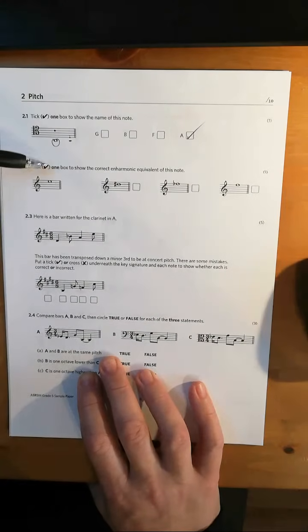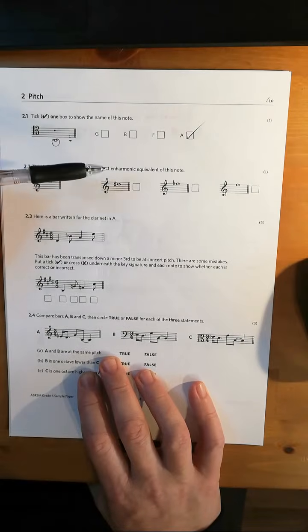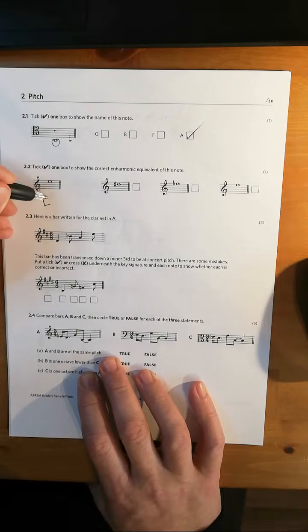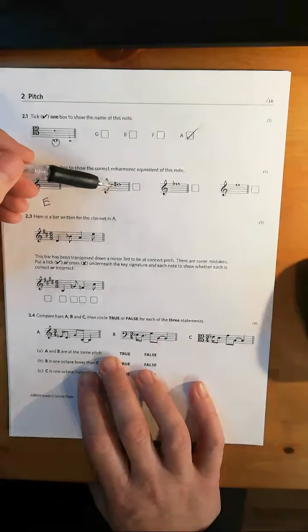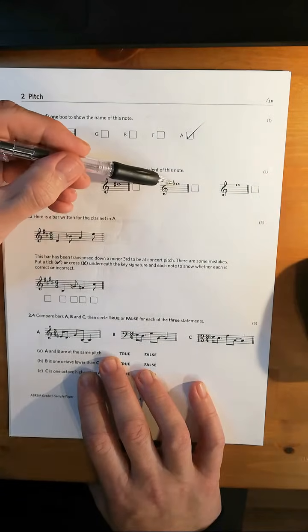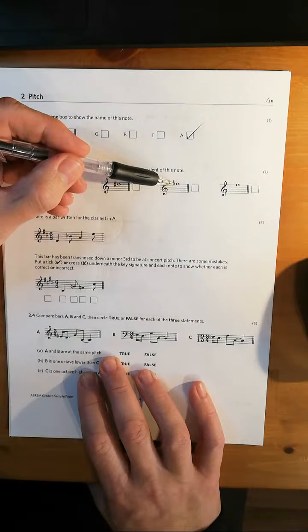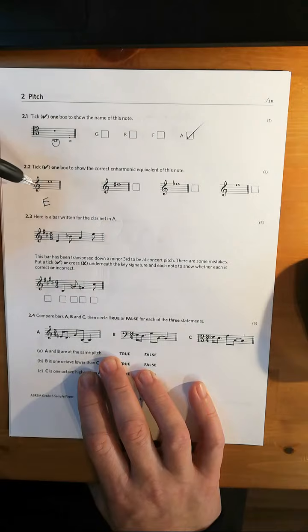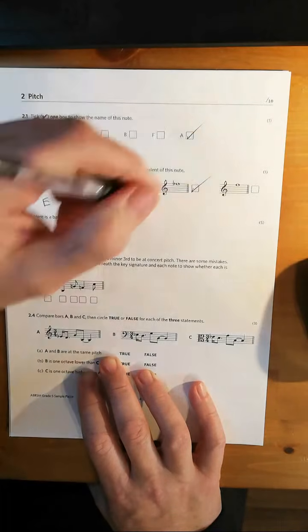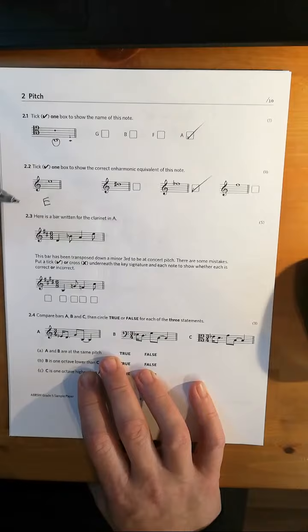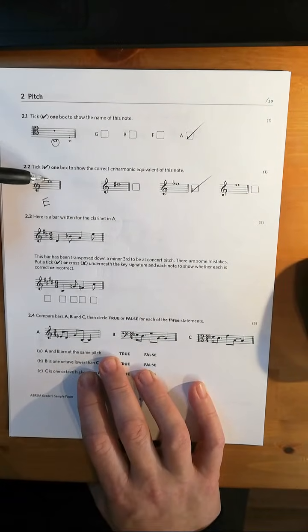Next, tick 1 box to show the correct enharmonic equivalent of this note, the note E. Right, now D sharp is not an E. F flat, if you go down a semitone from an F, because there is no black note between F and E, F flat is an E. An enharmonic equivalent is the same note but just written differently.